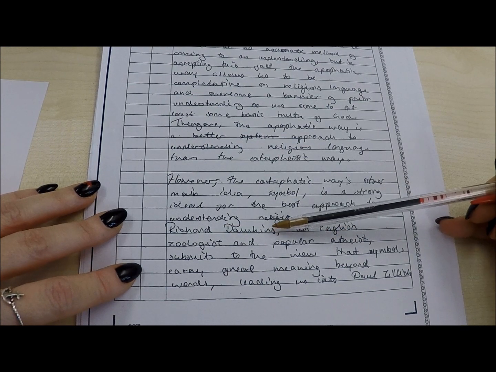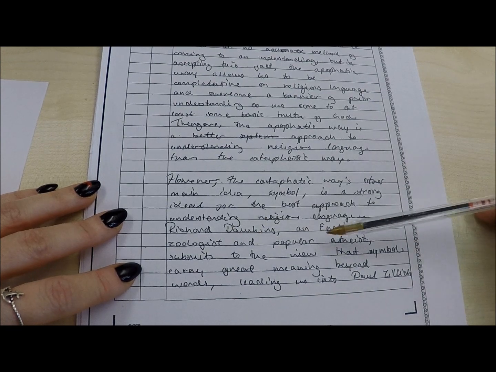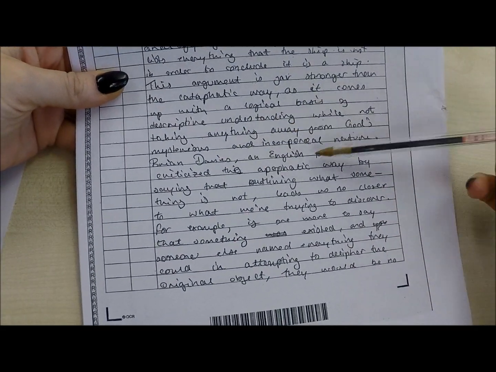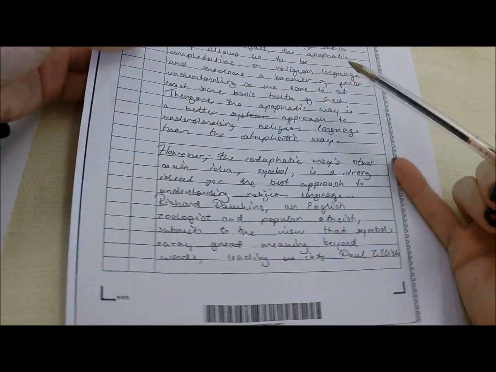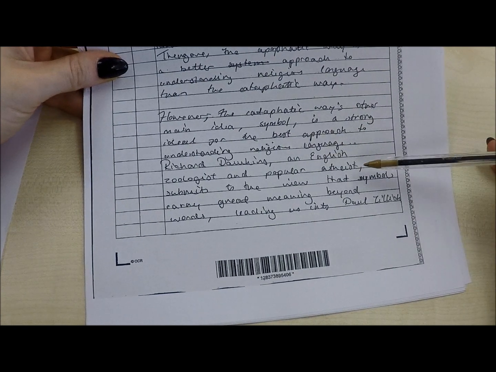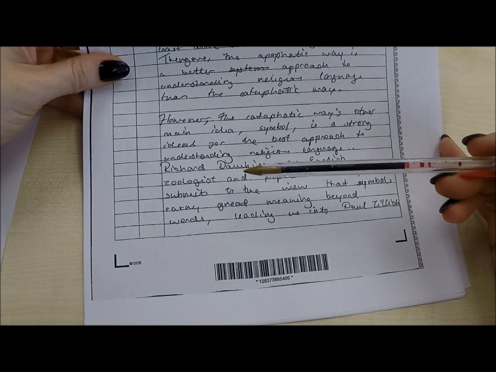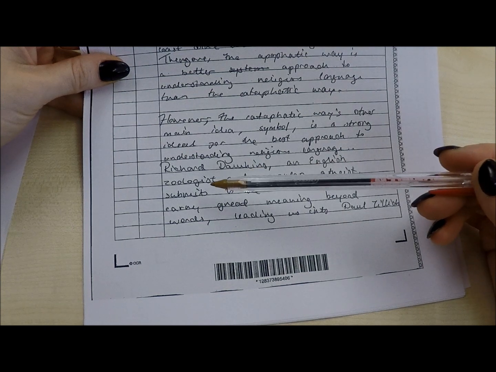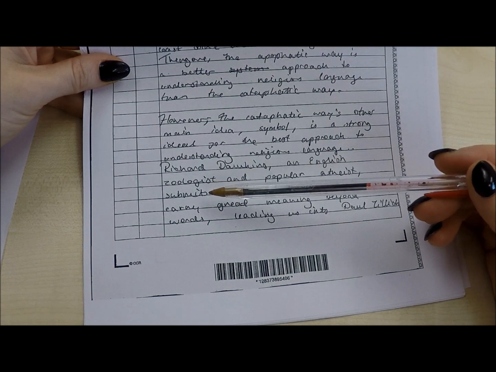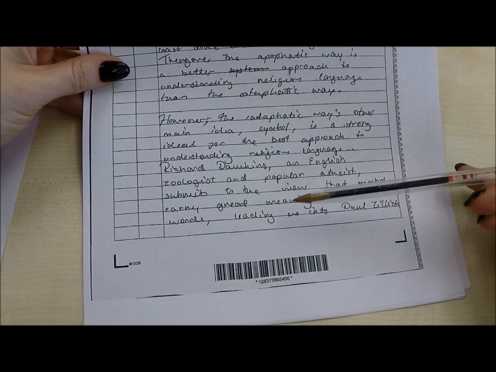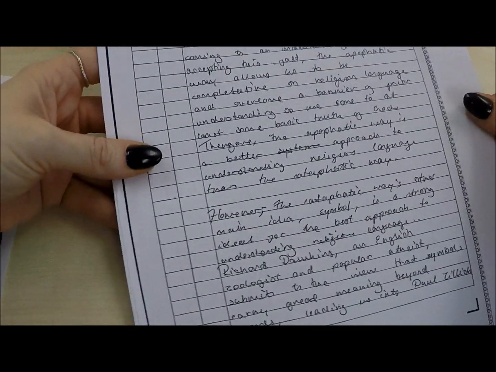Richard Dawkins, an English zoologist. Notice how the student always gives a little bit of detail about who the person he's talking about is. So, English zoologist and popular atheist, like Franciscan monk Thomas Aquinas, or Brian Davies, an English philosopher. It sets the scene of who these people are. An English zoologist and popular atheist submits to the view that symbols hold great meaning beyond words, leading us into Paul Tillich.